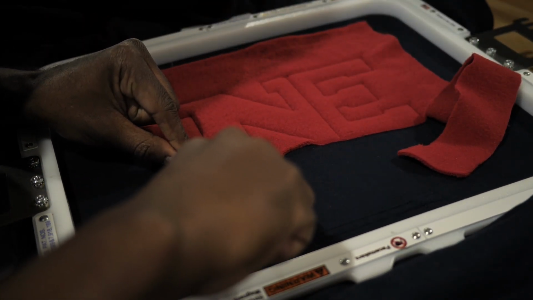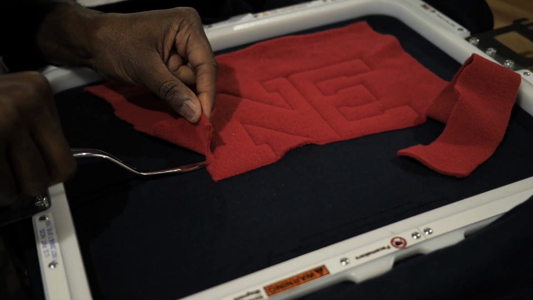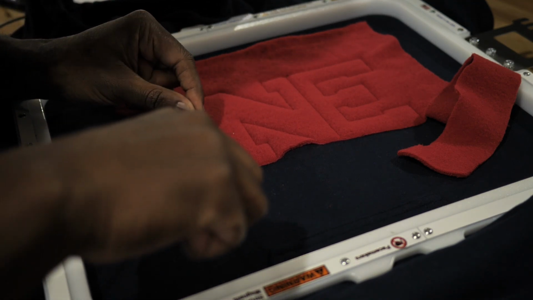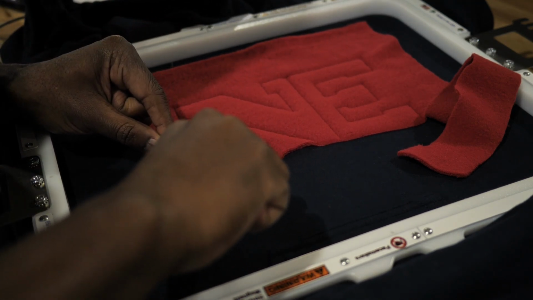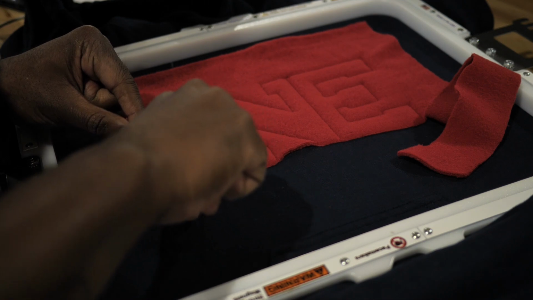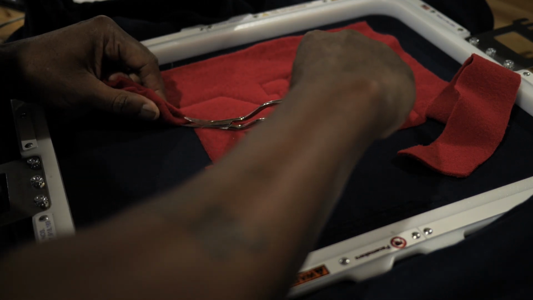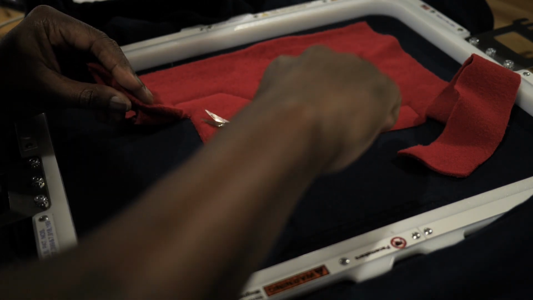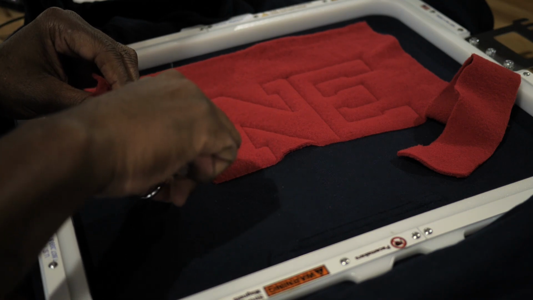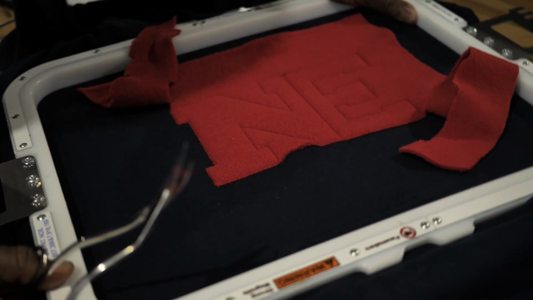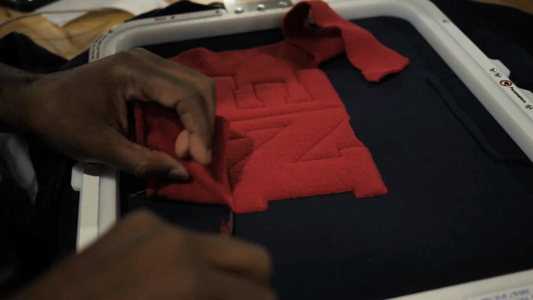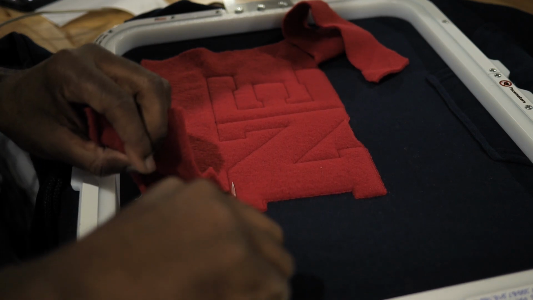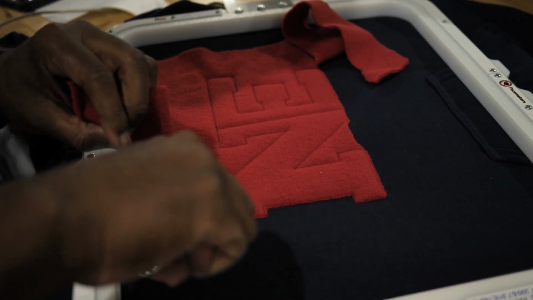You just get real close to that line. Don't cut the tack down stitch. And that's pretty much it. Just get real close up on it without cutting it. Don't cut that tack down stitch. That's pretty much it. Especially when you got some good scissors, it's easy.